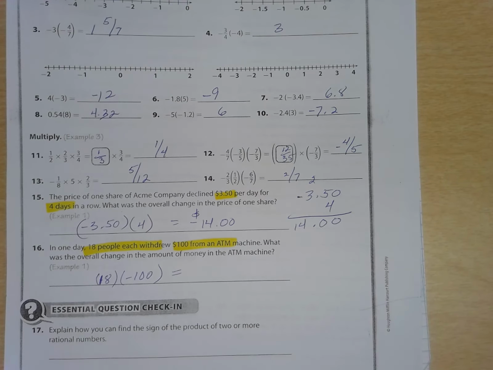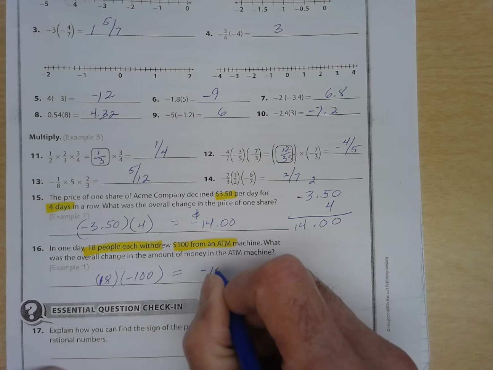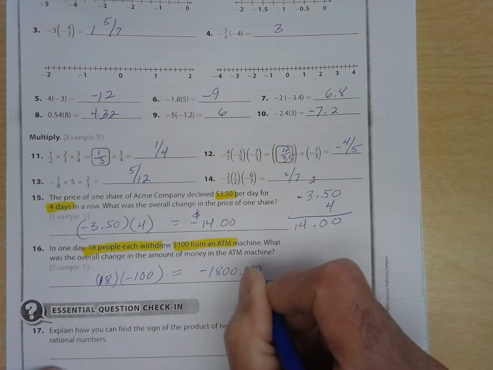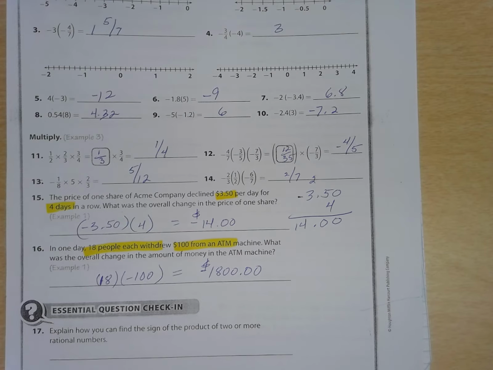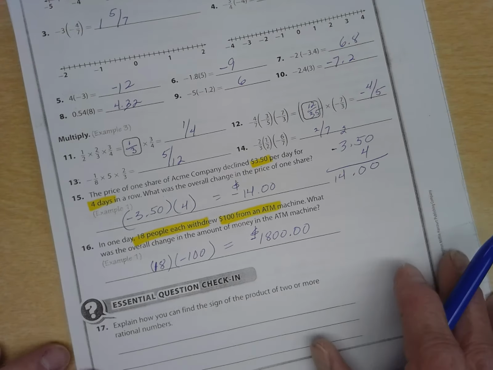Now, you multiply a number times 10, you add a 0. You multiply a number times 100, you add 2 zeros. So it's going to be negative $1,800. Okay? Negative $1,800.